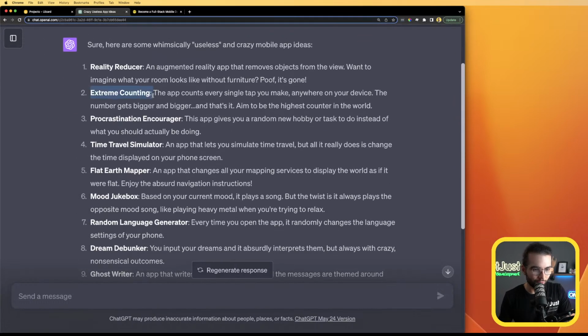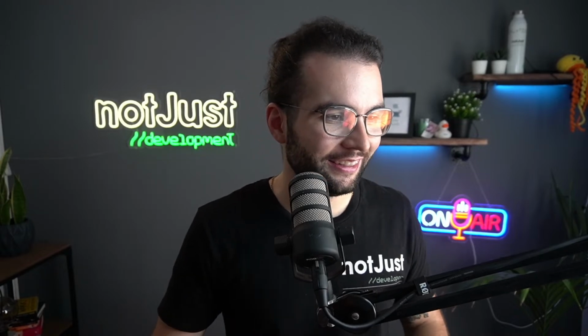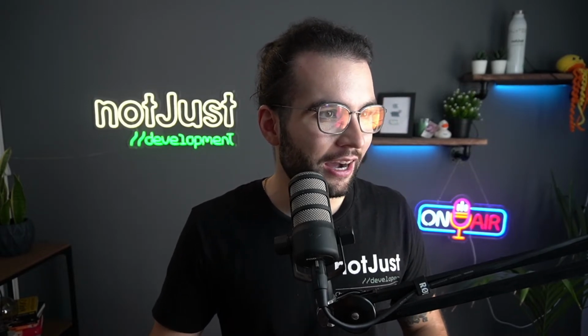The one that I was looking at is this kind of weird, dumb, extreme counting application where every time you press on the screen, it increases a counter, and the aim is to be the highest in the world. Adding multiplayer functionality to a simple app like that would be interesting, like a global leaderboard of who made the most clicks in the application. But yeah, 39 votes, 10 more votes, and then we're gonna decide.